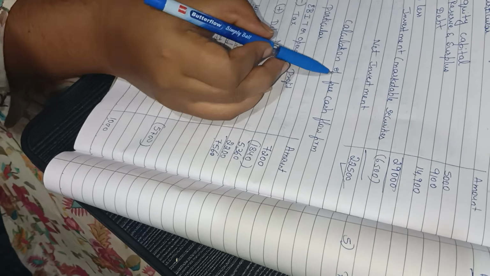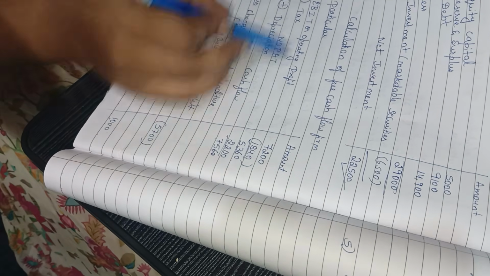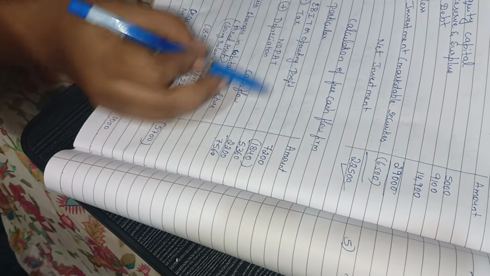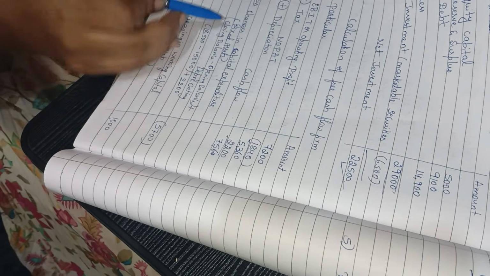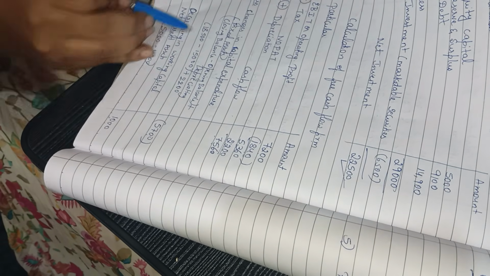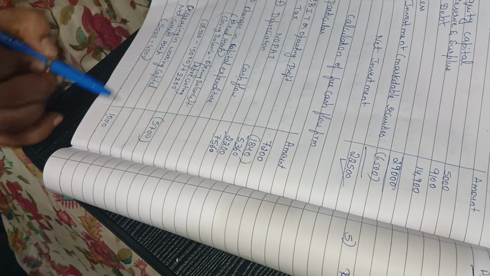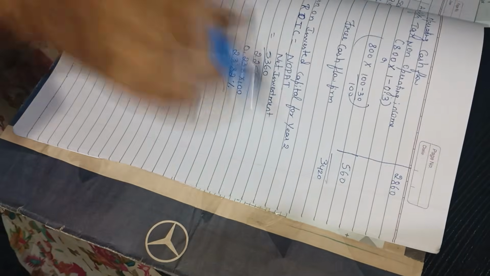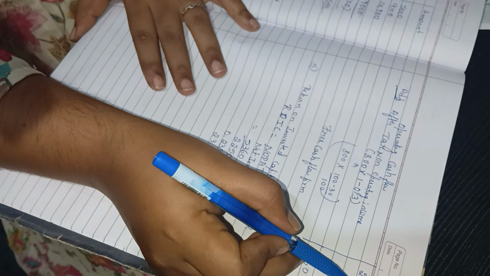Next we calculated the free cash flow to the firm. EBIT operating profit minus tax, we get NOPAT. After adding depreciation we get the cash flow. After lessing the changes in capital expenditure, 5,700, and since the working capital is decreasing, we add the 1,000. So we got the operating cash flow 2,860.